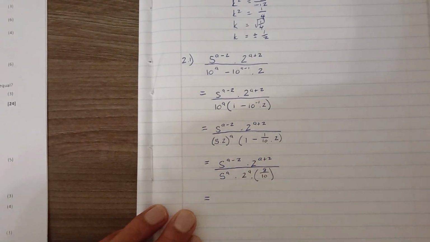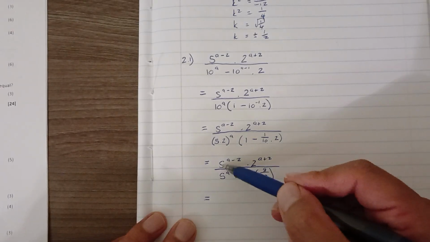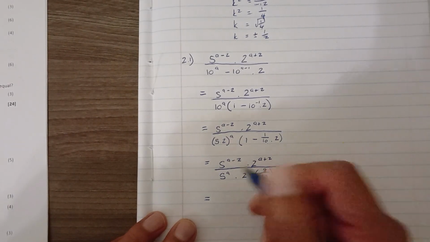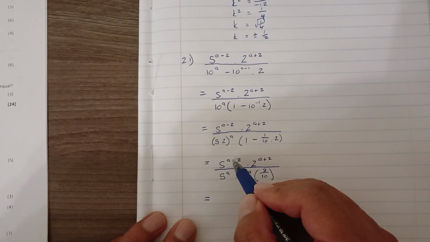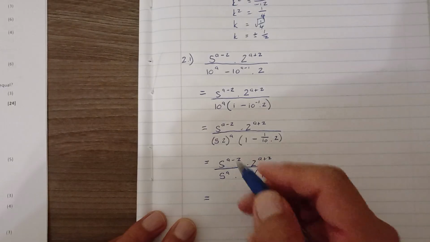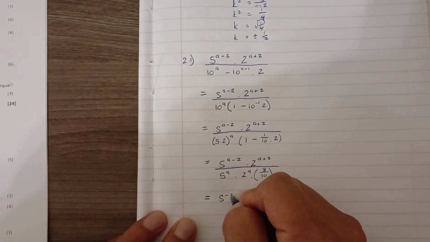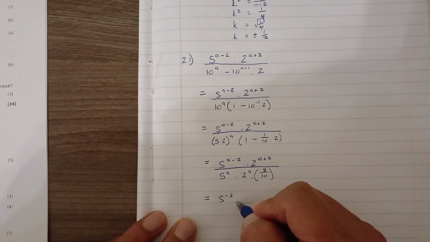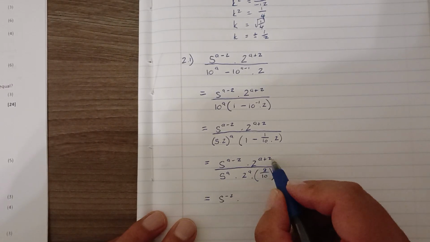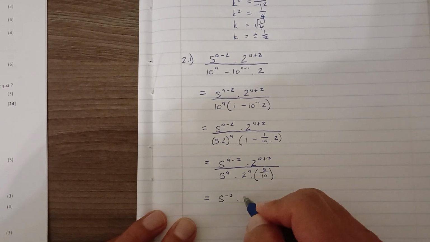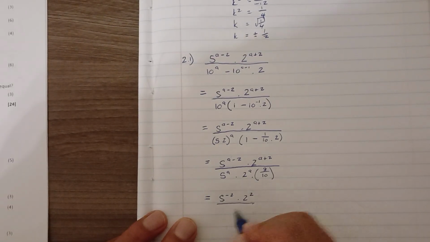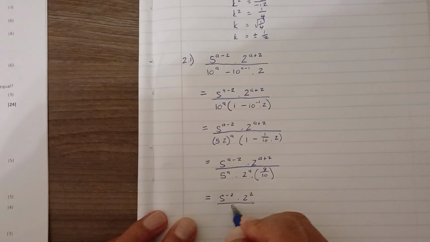Right, so laws of exponents, when we've got the same bases and we're dividing, we would subtract exponents now. So if I subtract a from a minus 2, I'll just be left with 5 to the power negative 2, because the a's would cancel. And here, with a base of 2, if I subtract a plus 2 minus a, I'll just be left with 2 to the power 2. And then below the line, I'm left with 8 over 10.